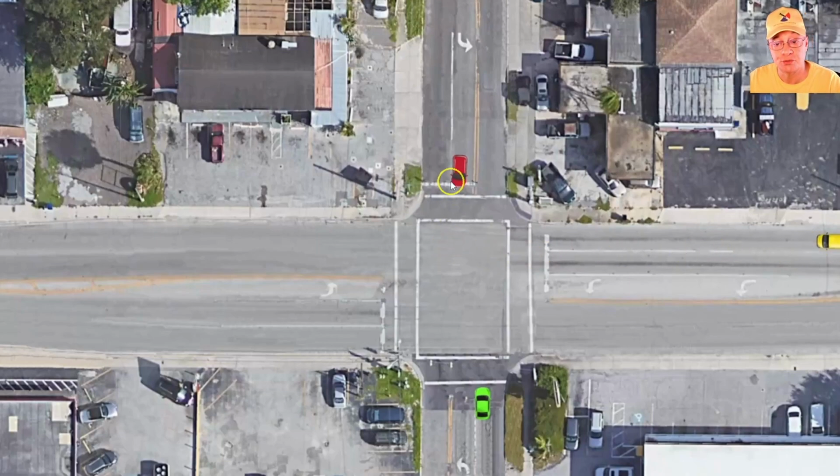Now, it could also be that the driver of the red vehicle sees the green vehicle and assumes that this driver is simply going to turn and not cross straight over the intersection. So because of these variables, we have the following situation that arises. So there we go, they both collide, the one turning across the path of the other one going straight.